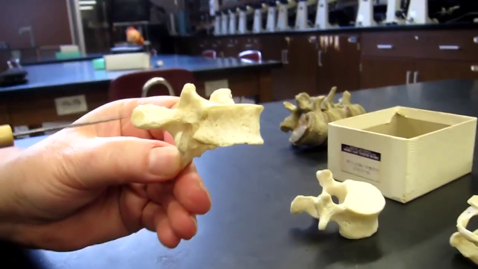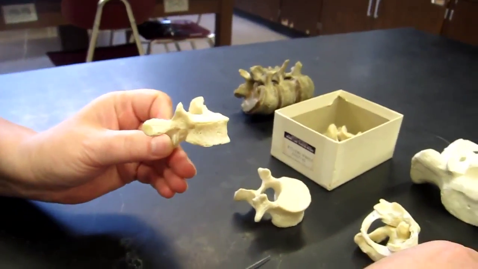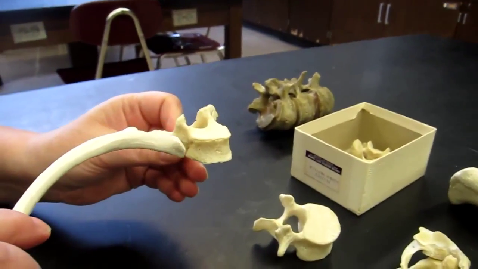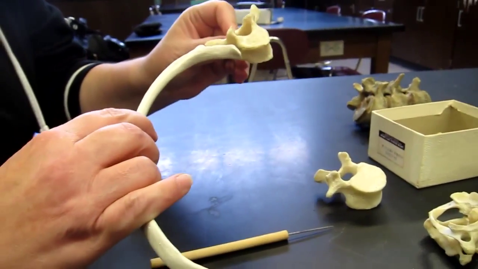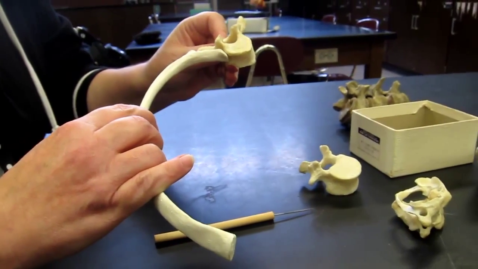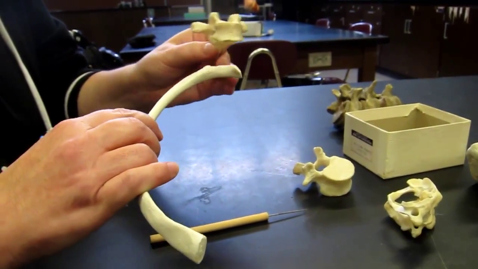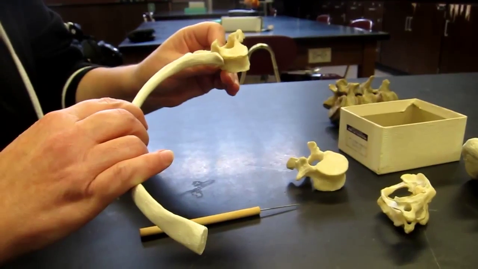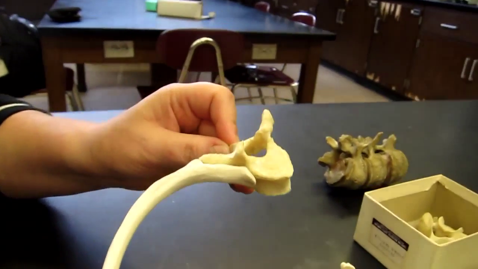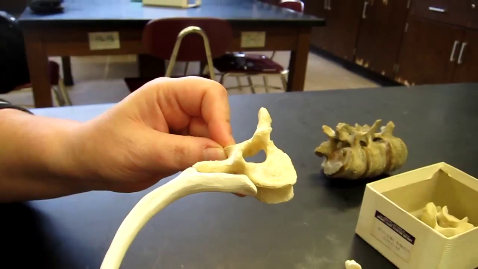And this is where they, I'm going to stick this rib in here, this is where they would interact with the ribs. So you can see this bump on the rib, the tubercle fits into that location.